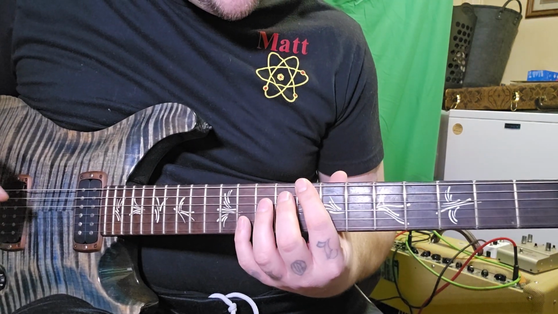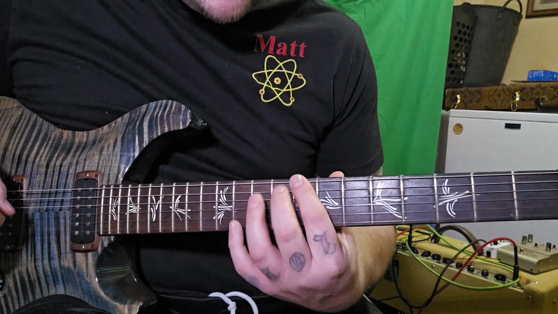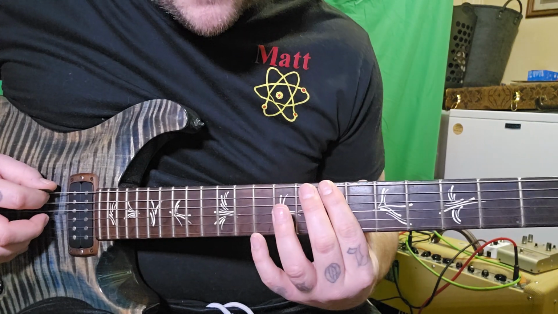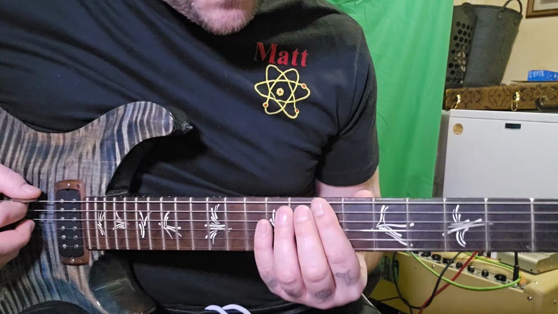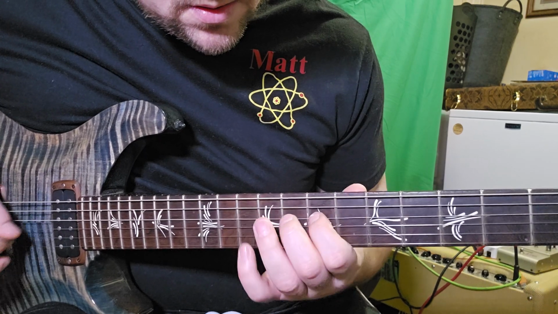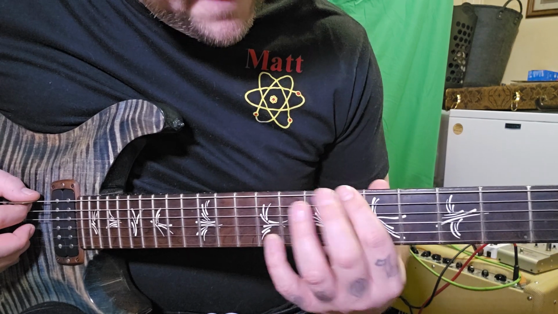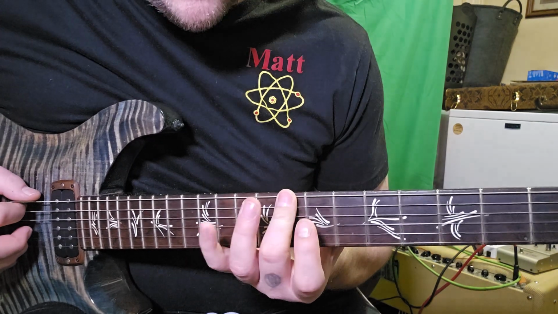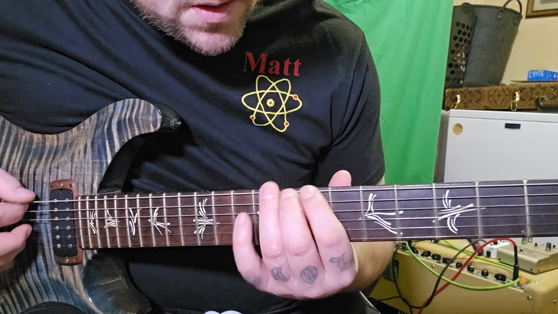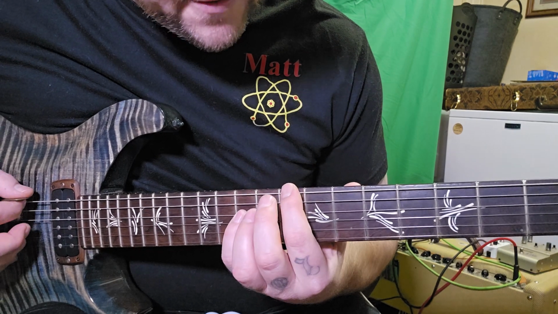The next one is going to be C Lydian. Now Lydian is the same, you're using some of the same notes that you used in Phrygian. If Phrygian started here, then if you're doing C Lydian, it's going to start on this note. It's the same exact notes, just starting on a different note.